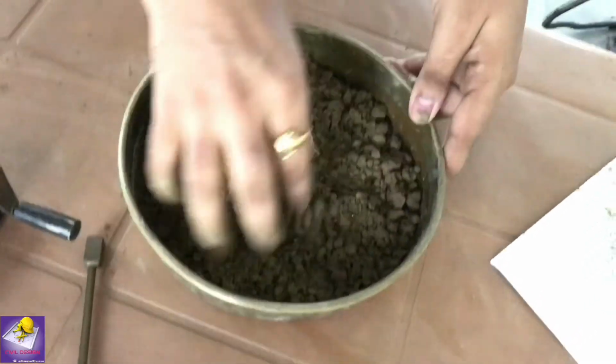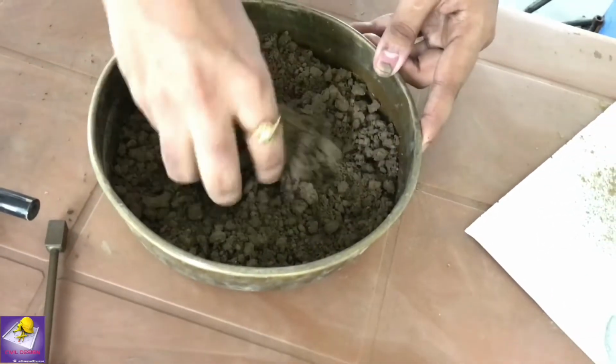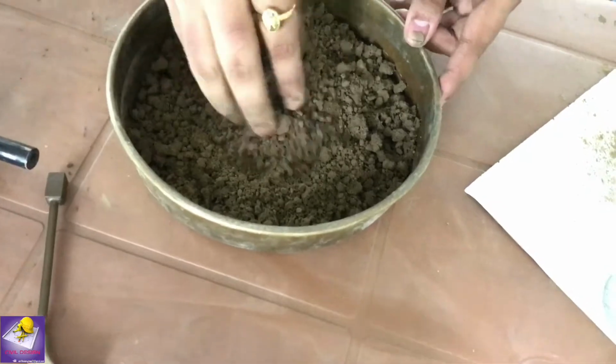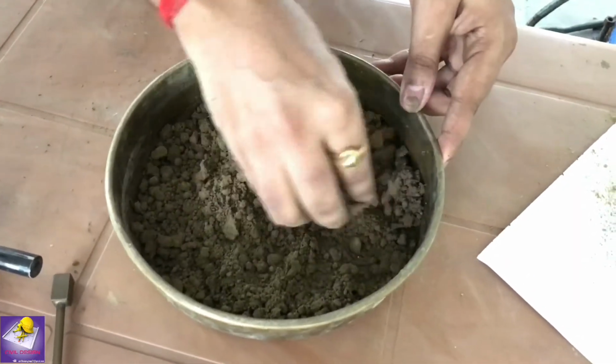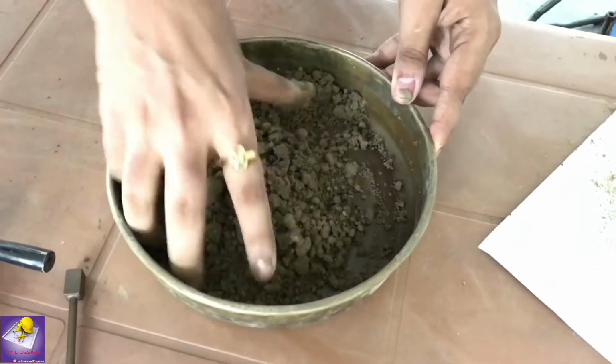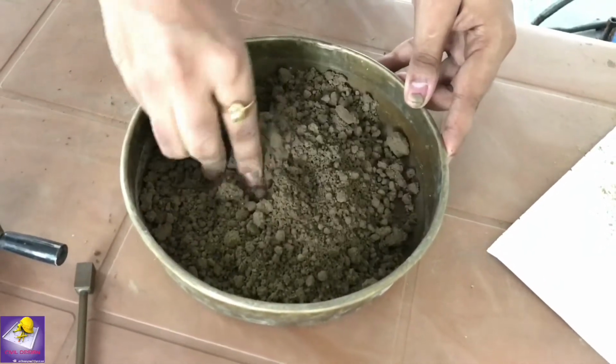During mixing, it is visible that the soil absorbs more water as it is passing through the 600 micron sieve.